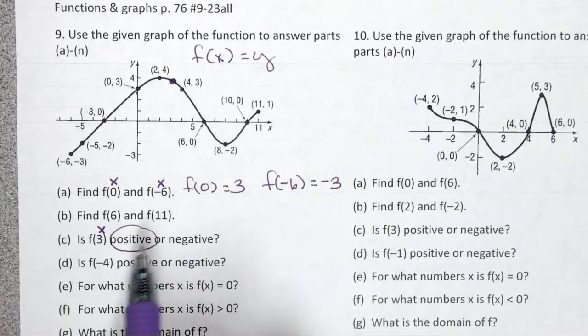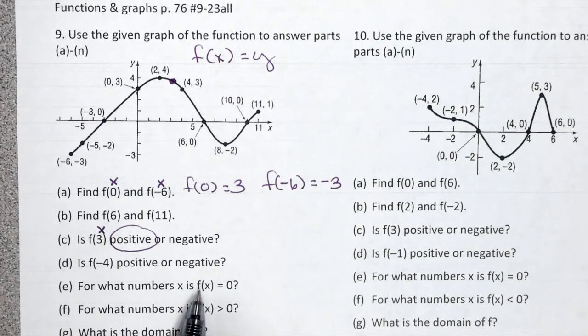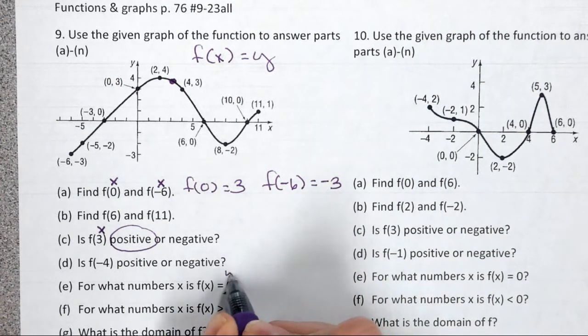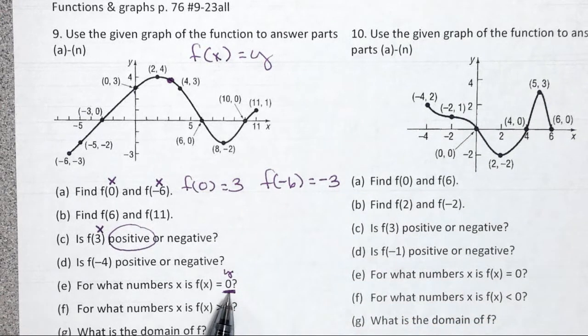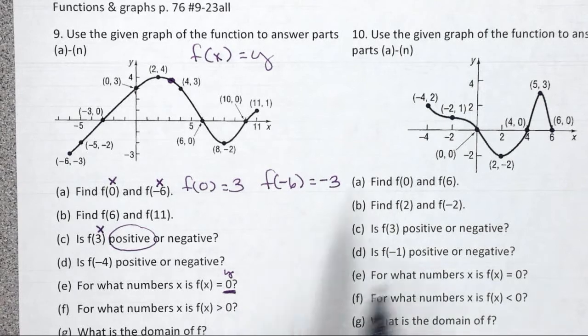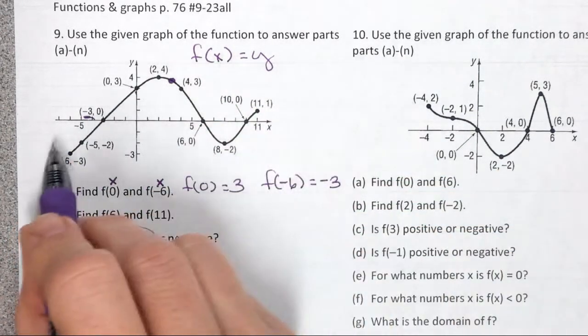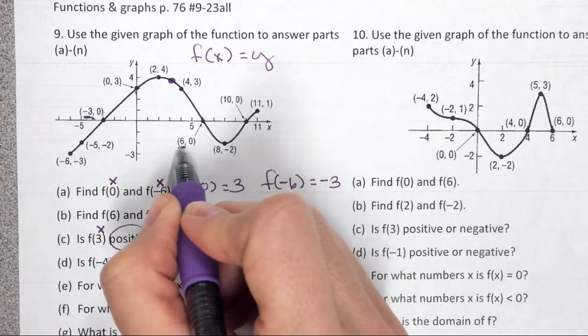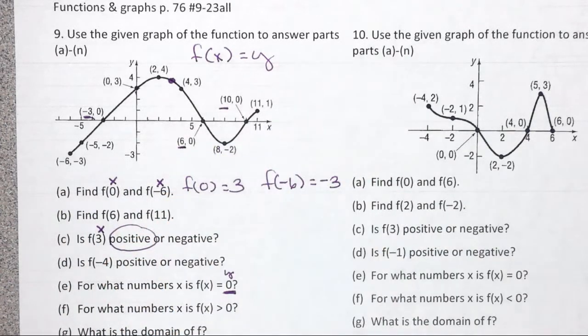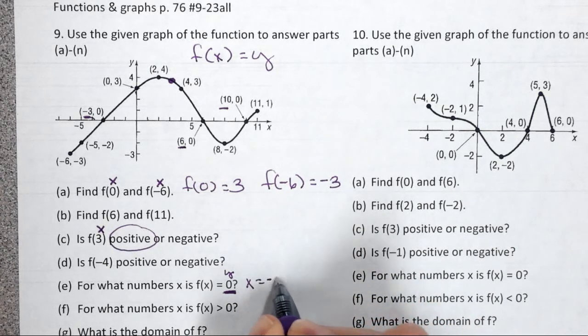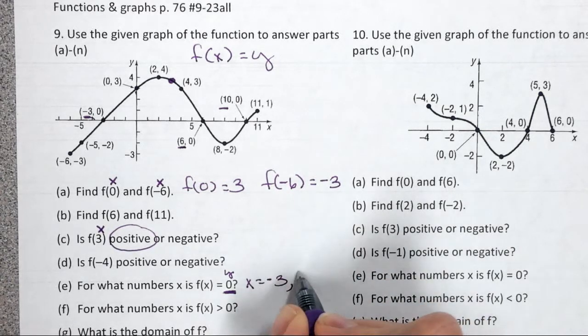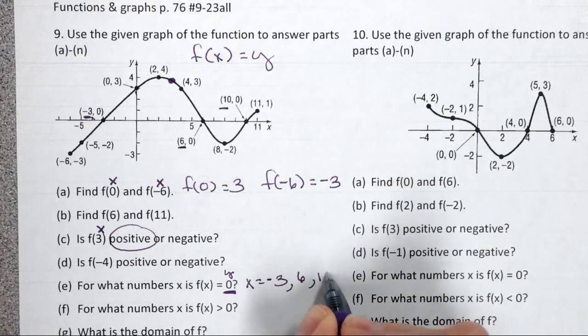Okay, let's go look at E. E says, for what numbers of x is f of x equal to 0? Well, this time they gave me the outside. So this time they gave me the y, and they want to know, where does the x value equal 0 when y is 0? Okay, so I'm going to look at my graph. Y is 0 at negative 3, y is 0 at 6, and y is 0 at 10. So it happens in 3 different places. When x equals negative 3, comma, when x equals 6, comma, when x equals 10.